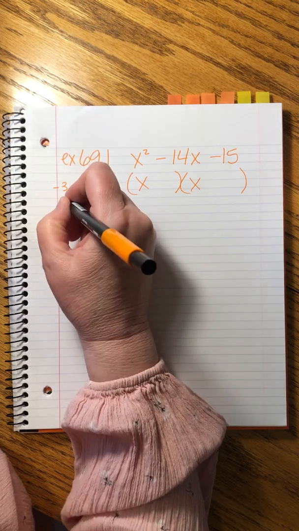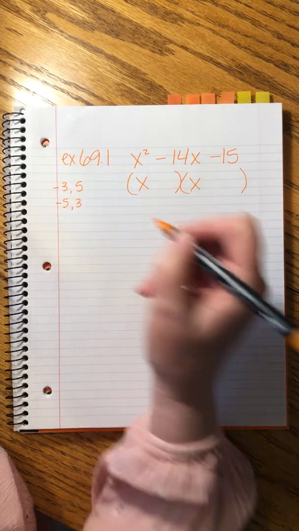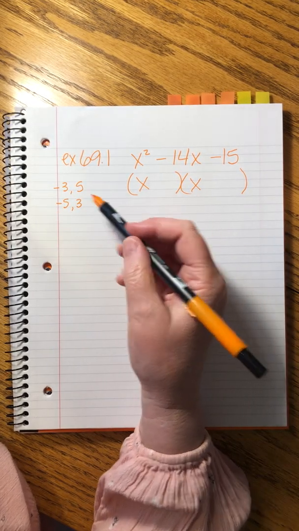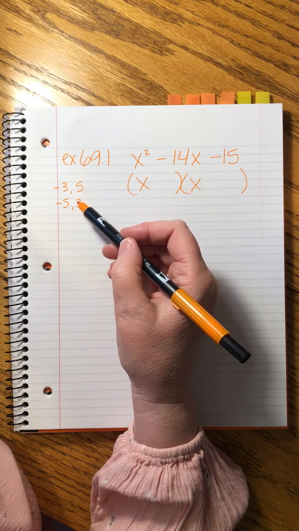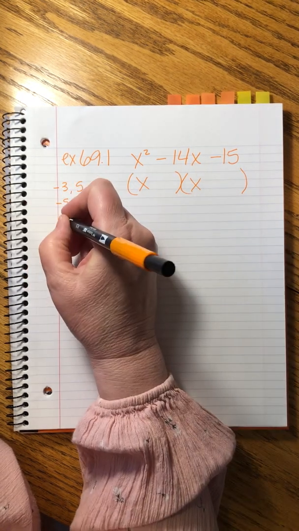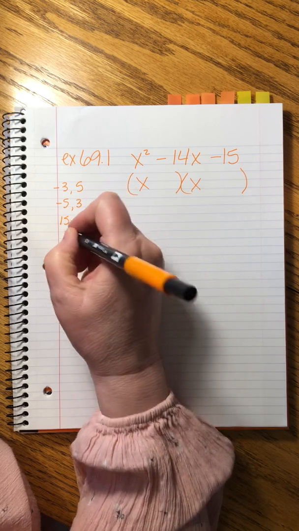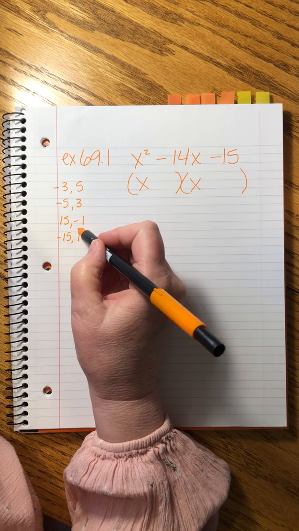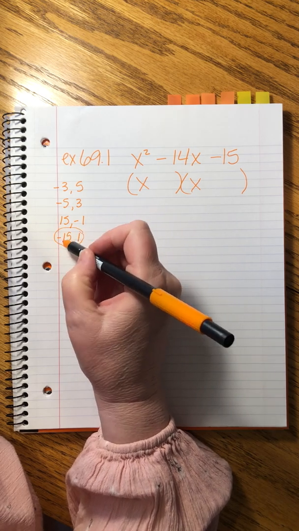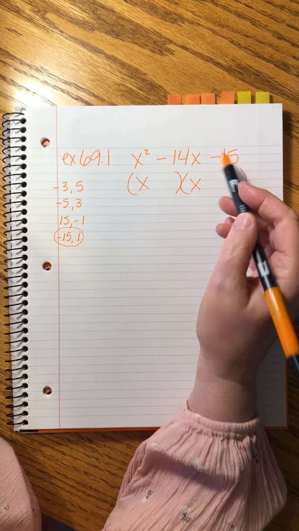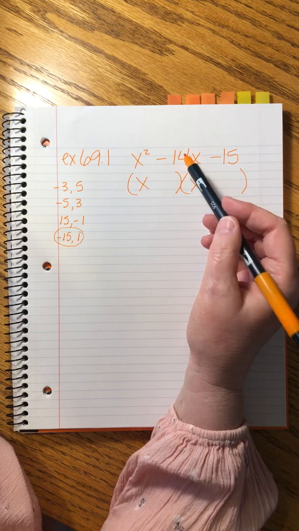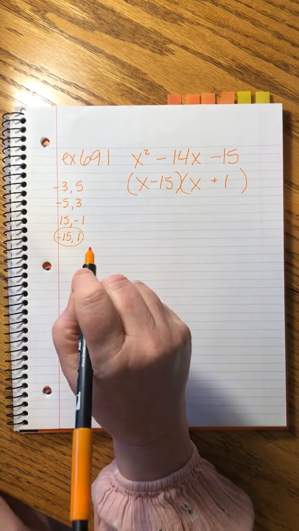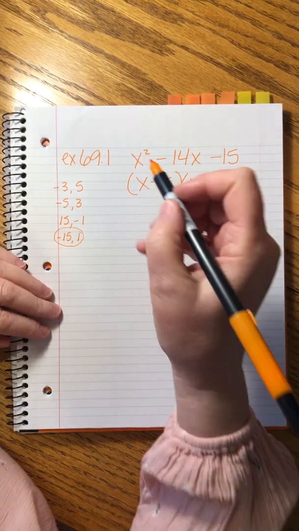Negative 3 and 5, negative 5 and 3. I'm writing this in a different way than I wrote it before. It doesn't matter. I can immediately see that's going to be plus 2, that's going to be minus 2, no bueno. What about 15 and minus 1 and minus 15 and positive 1? Oh, now we're getting someplace. This is our pair, right? Because this does multiply to minus 15 and it adds to negative 14. So, art project, and guess what? That's the right answer.